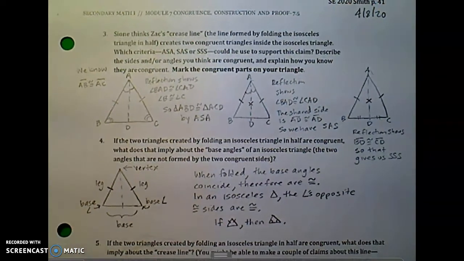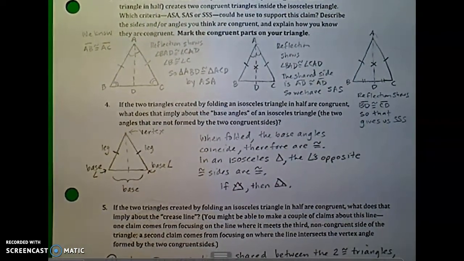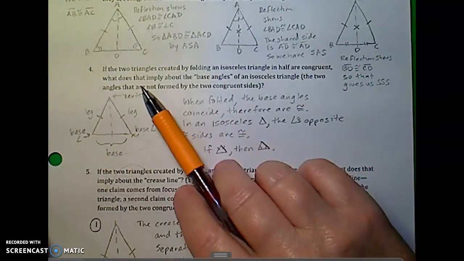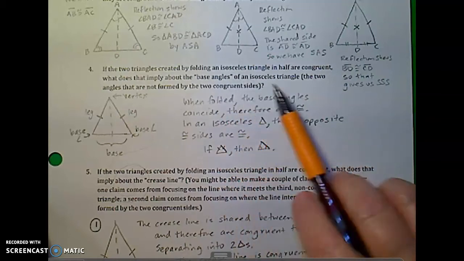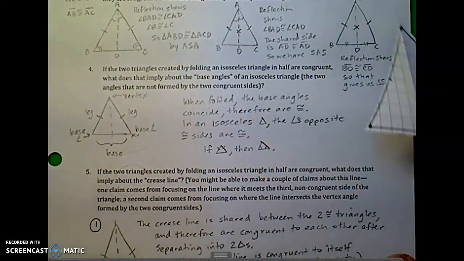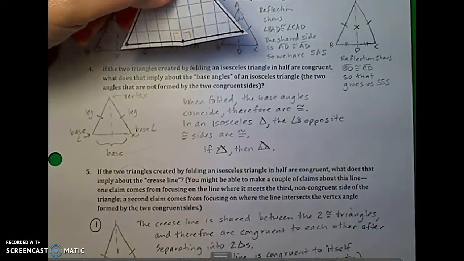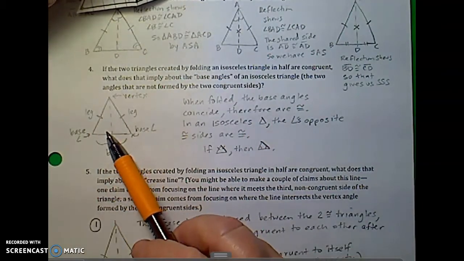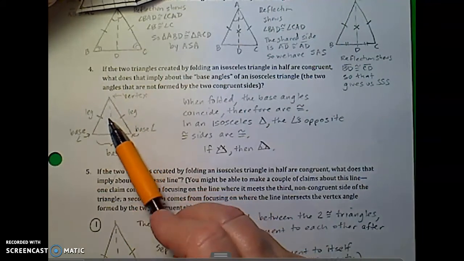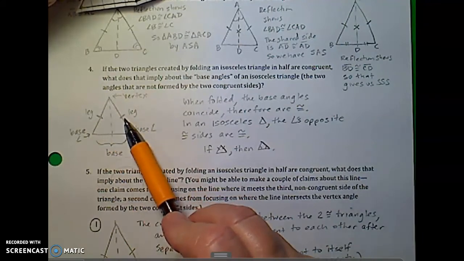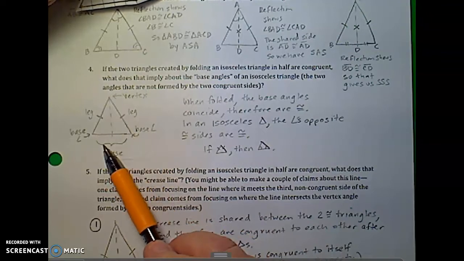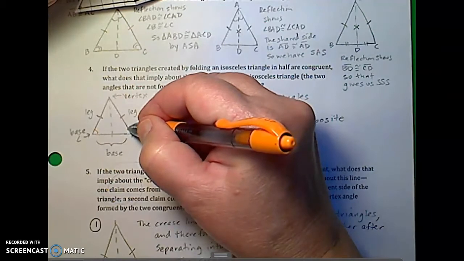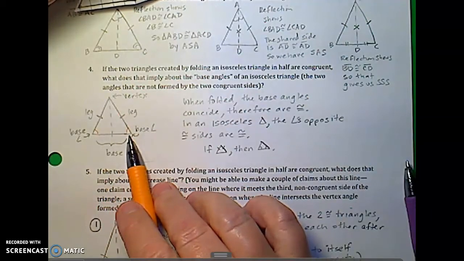All right, number 4. This one is saying, if 2 triangles created by folding an isosceles triangle in half are congruent, which they are, what does it imply about the base angles? So here's a labeled isosceles triangle. We have the vertex at the top. The 2 equal sides are called legs. The third side is called the base. And then the 2 angles down by the base are called the base angles.